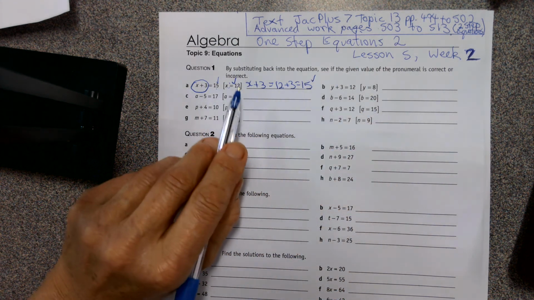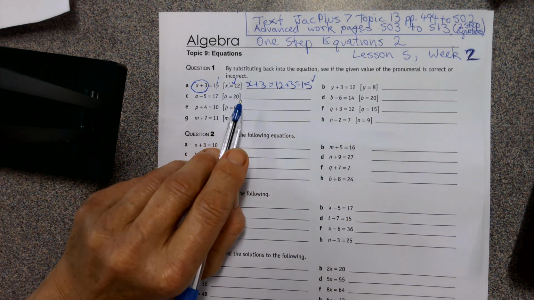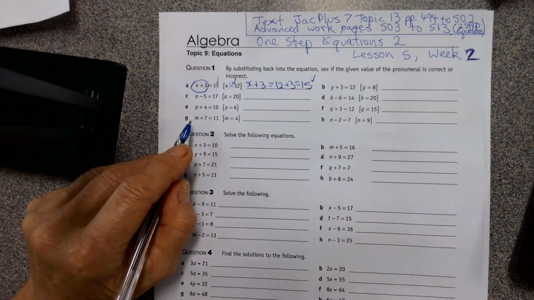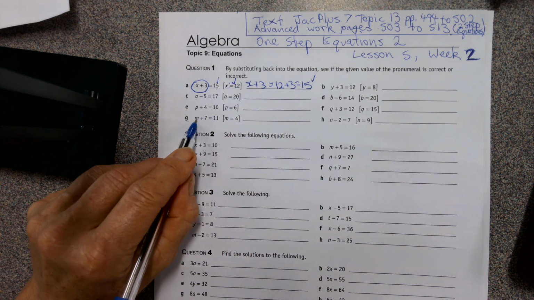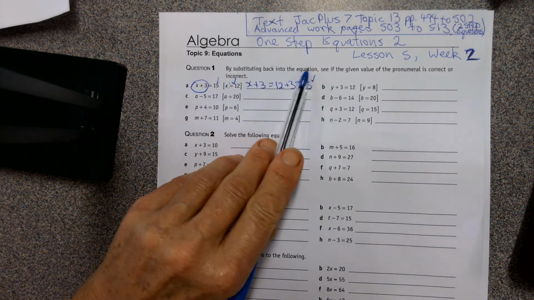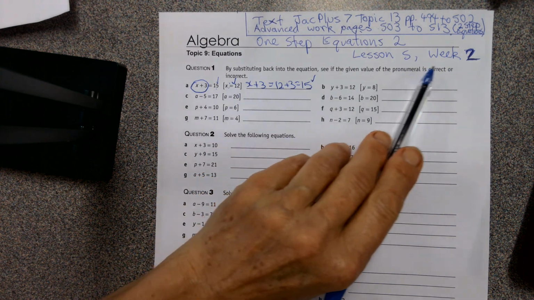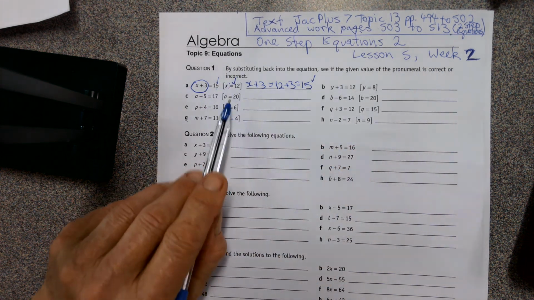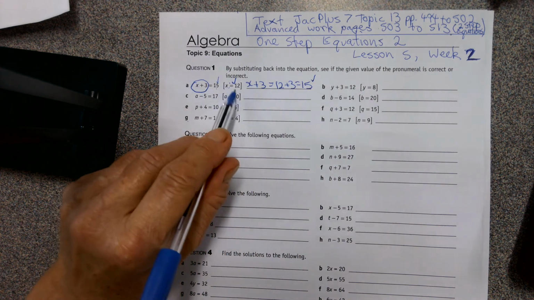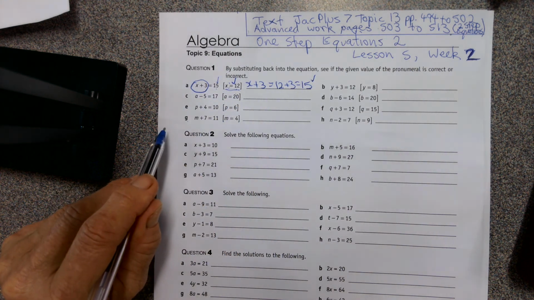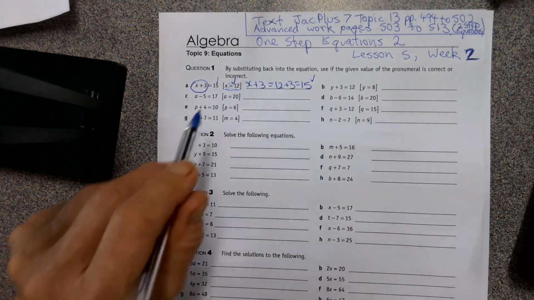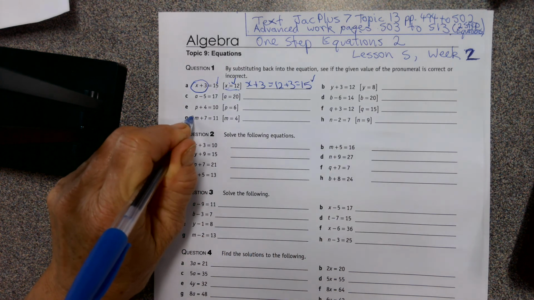Anyway, I've already started this worksheet, so I'll go to a different question. Let's go to G, and I'll give you an example of how to write the answer. What it's asking is, by substituting back into the equation, see if the given value of the pronumeral is correct or incorrect. Pronumeral means letter, so this is the information that they're giving you. Does x equal 12? Is it correct? So let's have a look at G.